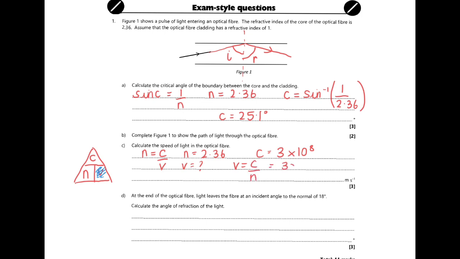So C is 3 times 10 to the 8 and N is 2.36. If you type that into your calculator, you should get 1.27 times 10 to the 8. Your calculator probably won't already group it together as a times 10 to the 8, so you get 127 and then quite a few other numbers. It'll be a big number.